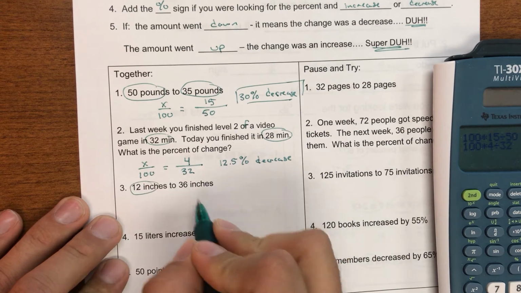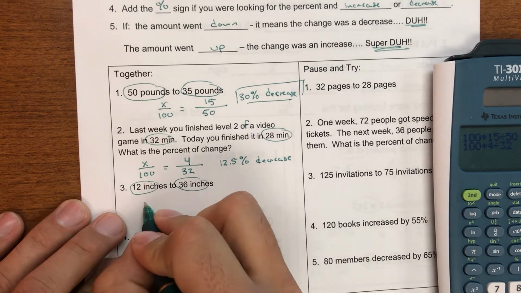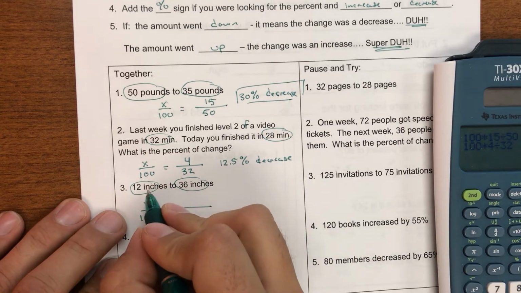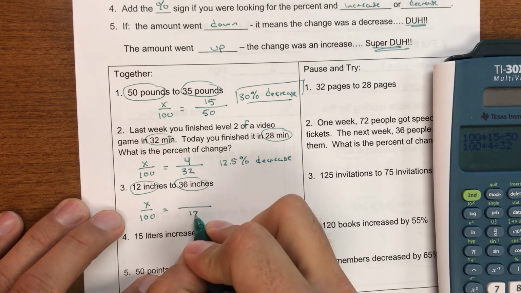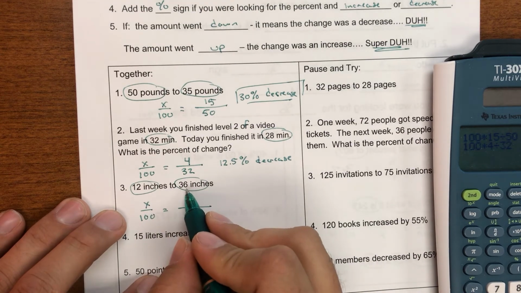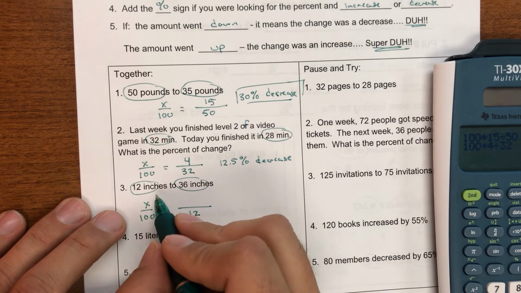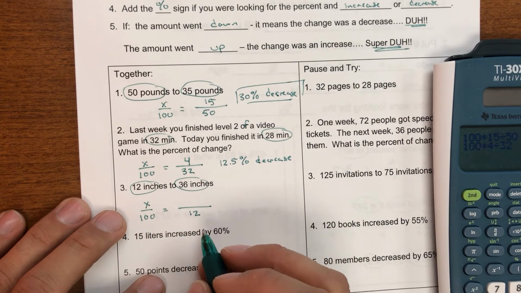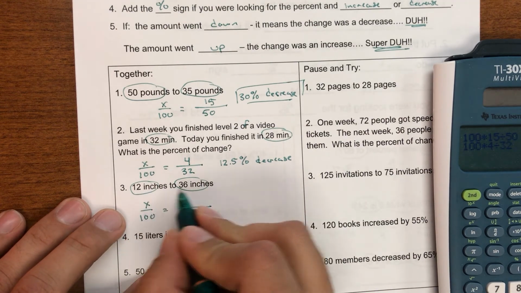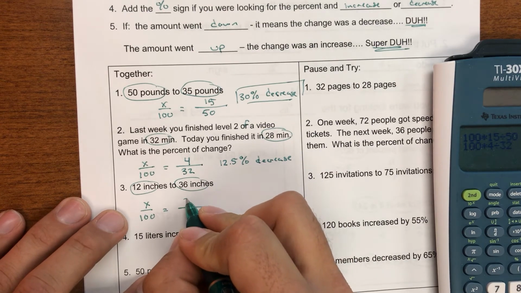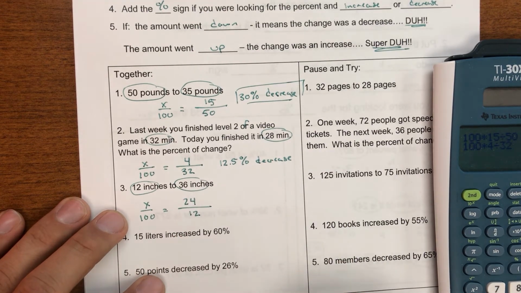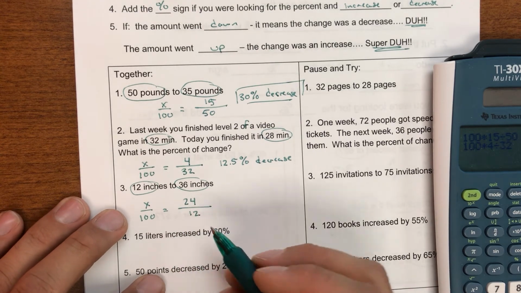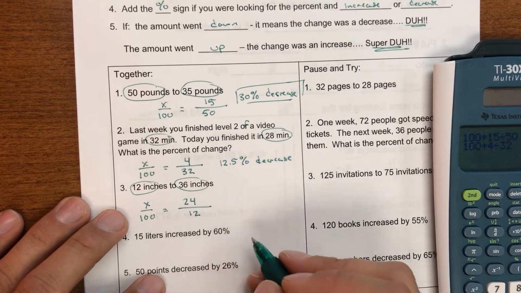So there's my original amount. There's my new amount. So I'm looking for my percent. And my original was 12, so that goes on the bottom. And my new amount is 36. Hopefully this isn't like around your waist, because that's a huge increase, right? Our number got a lot bigger. In fact, I went from 12 to 36, so I increased. The amount that I increased was 24 inches. Or maybe this is a really big sandwich and I made my sandwich 24 inches bigger. And in that case, it could be a really good thing.